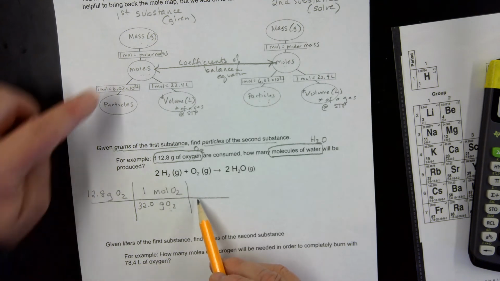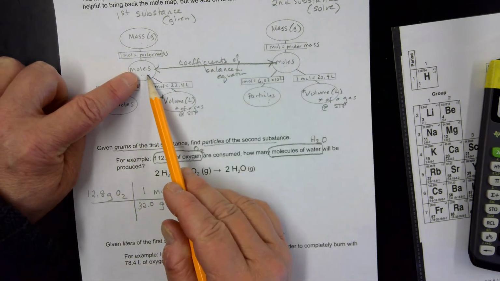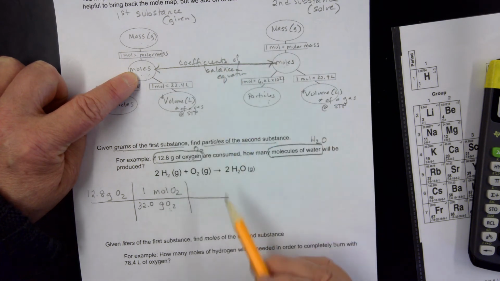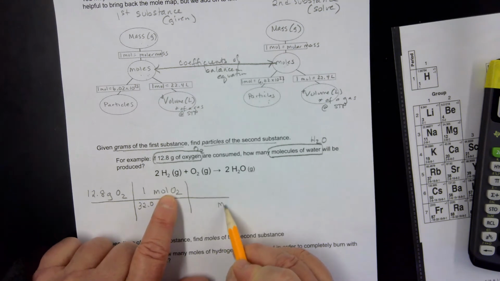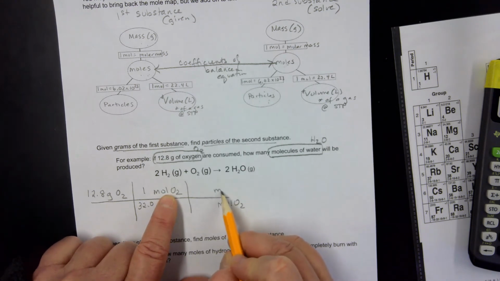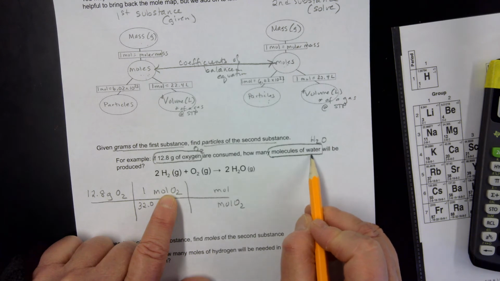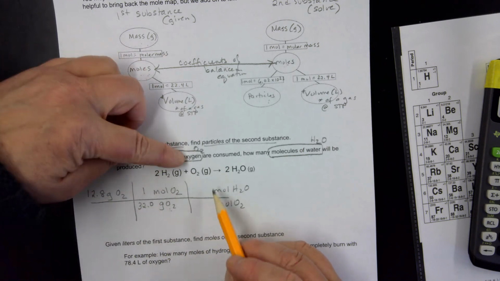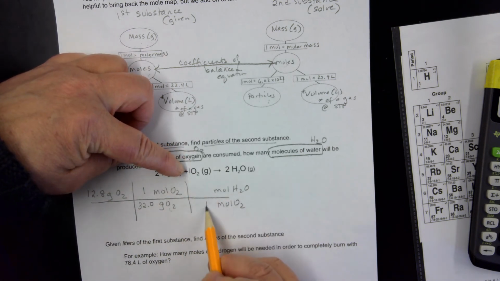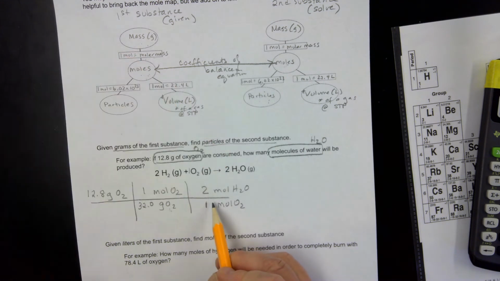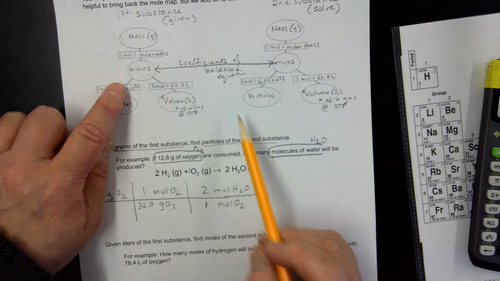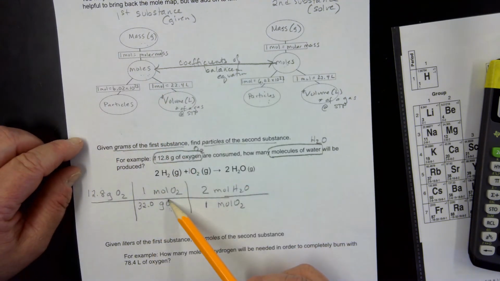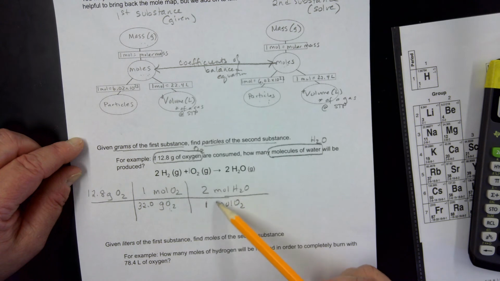Okay, the next fraction will be moles of the first substance converting to moles of the new substance from the coefficients of the balanced equation. We just have to remember that we need to cancel out moles of O2, and we're going to convert that to moles of the second substance, which is water. From the balanced equation, moles of O2 is 1, and moles of water is 2. Okay. So my first fraction used the molar mass of oxygen. My second fraction used the coefficients from the balanced equation.